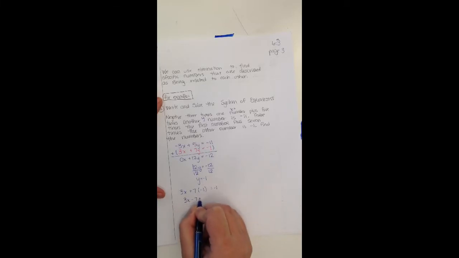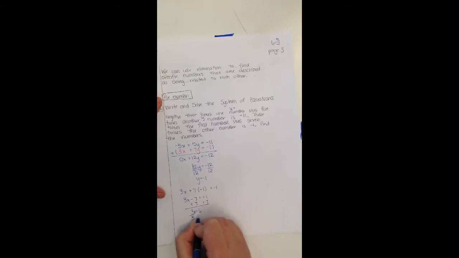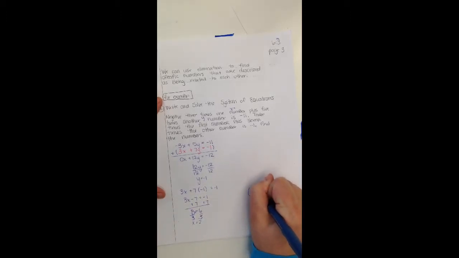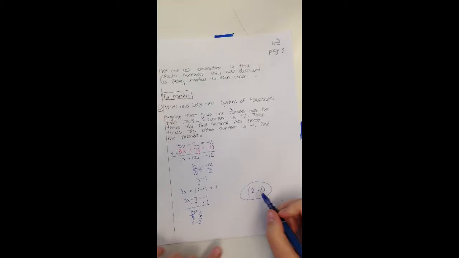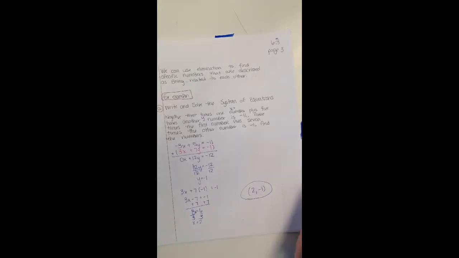3x minus 7 equals -1. Add the 7. 3x equals 6. Divide each side by 3. X equals 2. And I have an ordered pair of 2, -1. Don't forget that the x coordinate has to come first.